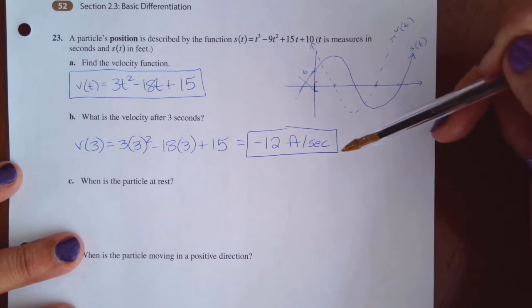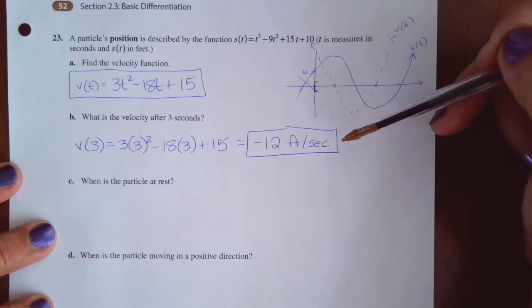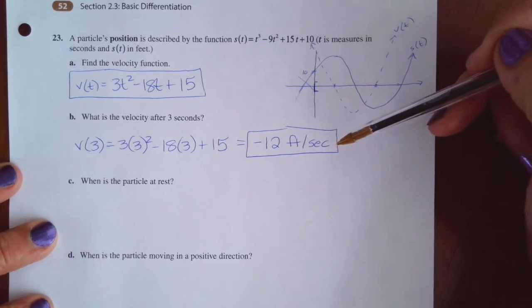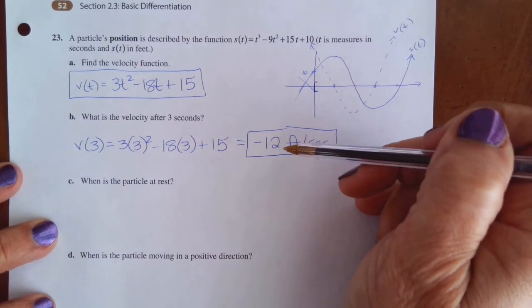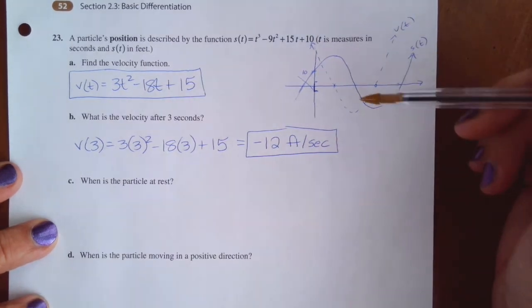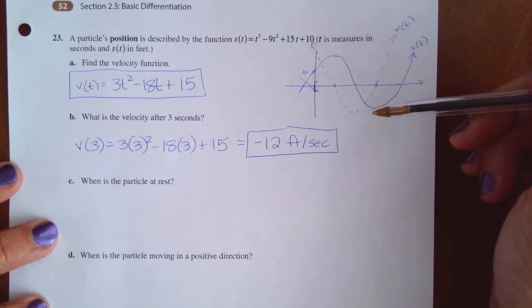And let me please remind you of this now, and we'll keep talking about it. But because velocity is negative does not mean you are slowing down. That is a speed, okay? It's a speed and a direction. So all I know here is that I am moving 12 feet per second, but I'm going backwards, okay?